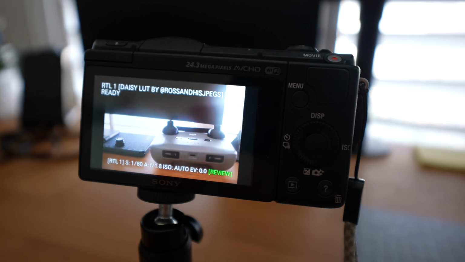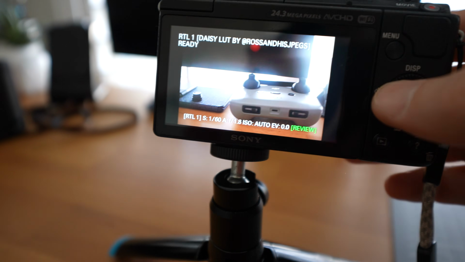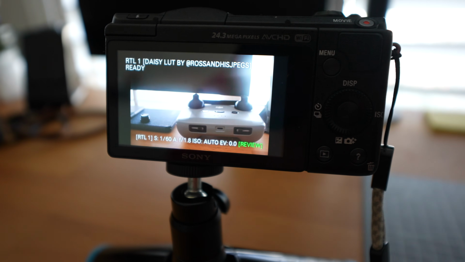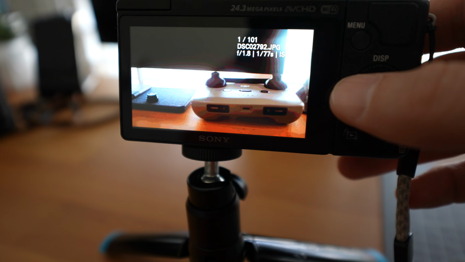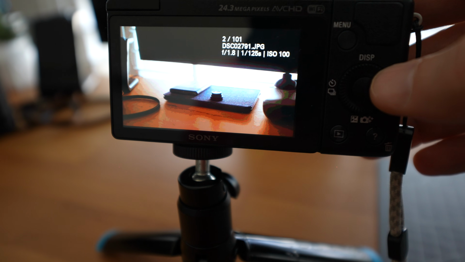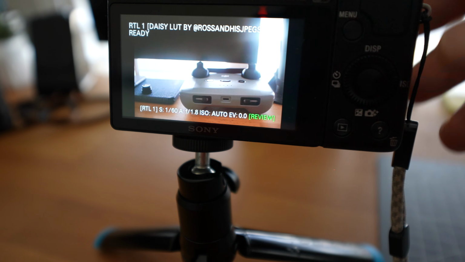It finished while we were talking there. Like I said, let's go into review. They're going to be low res previews because it's the full image. I still need to figure out how to intercept or display it through the native viewer.